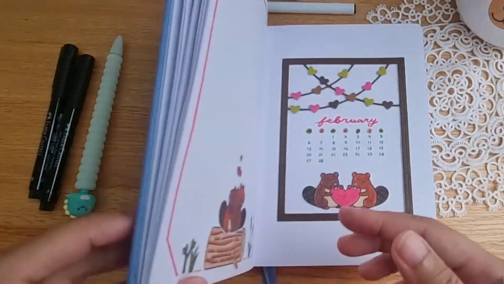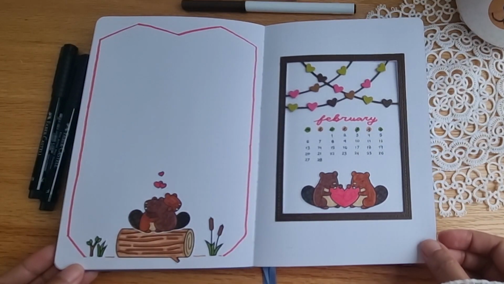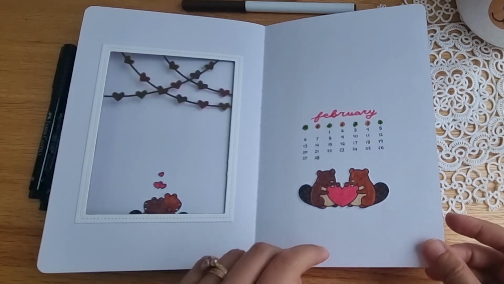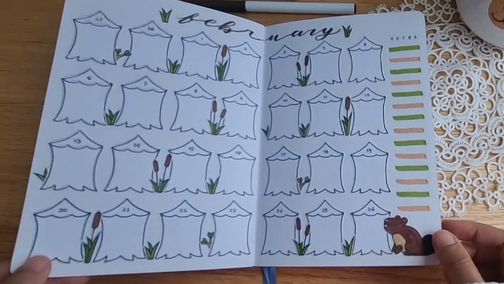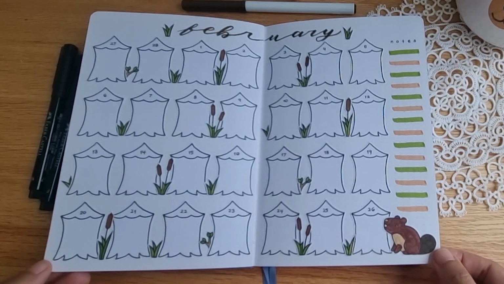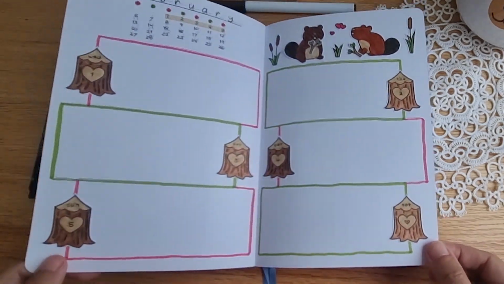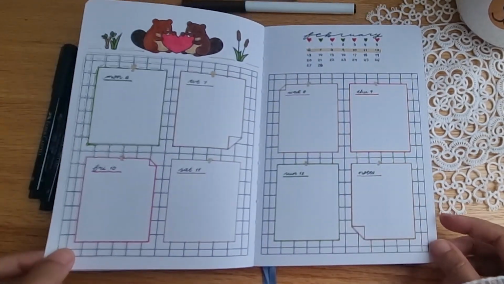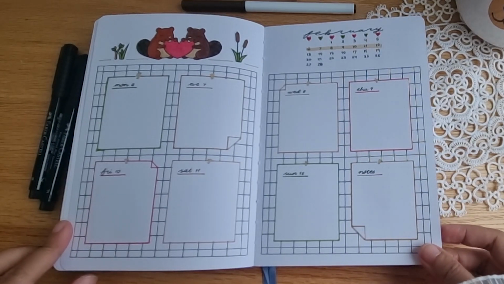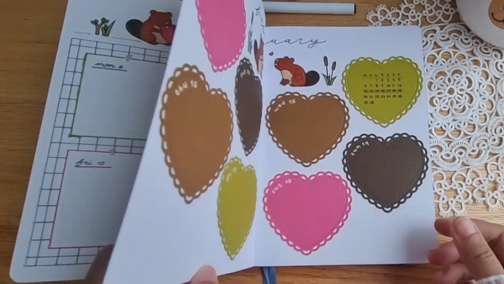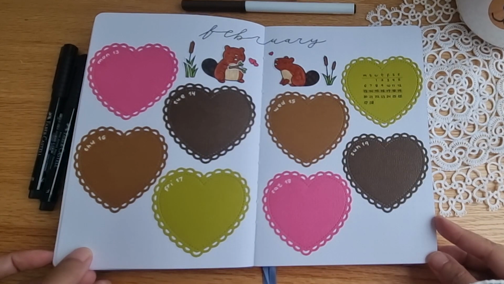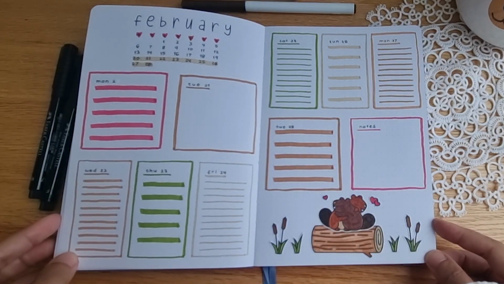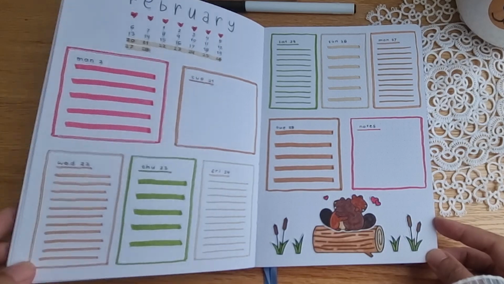Last but not least, let's do a flip through since the beginning. This is the cover page that has a window with the monthly reflection page next to it. And here's the calendar with all the stamps and the cute beaver at the bottom. And here's the first weekly with the different stamps I used to record the dates. This is the second with the grid and very neat-looking spread. This is the one with the die cut with the hearts. I really like this one. I like the different colors of the spaces. And the last one is a little bit more organic.